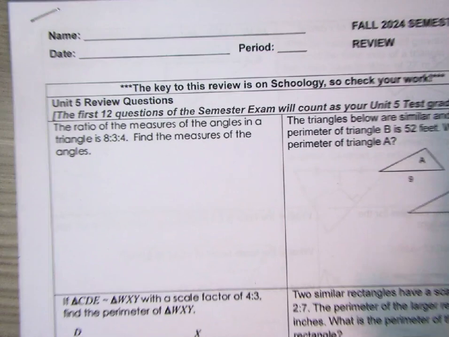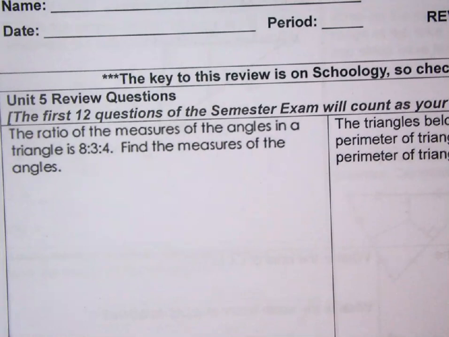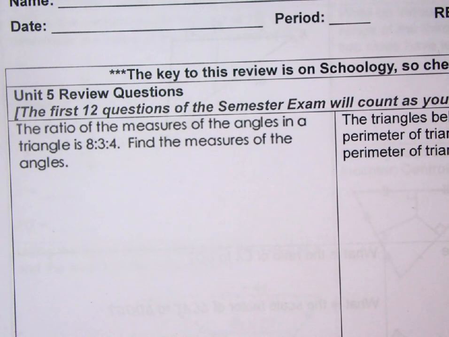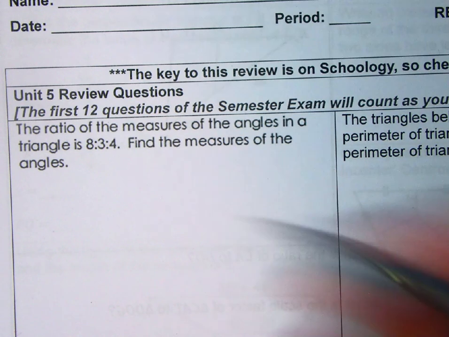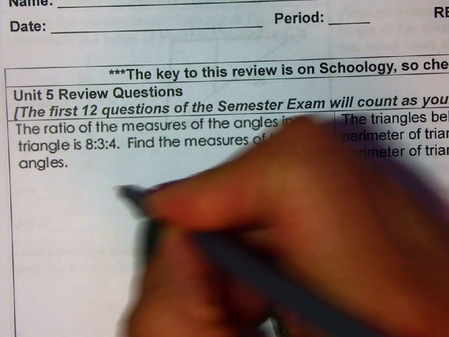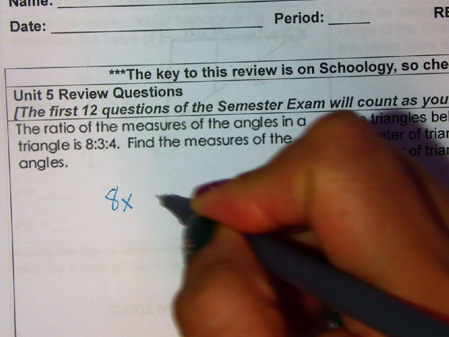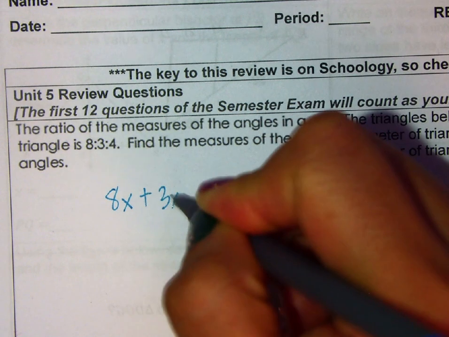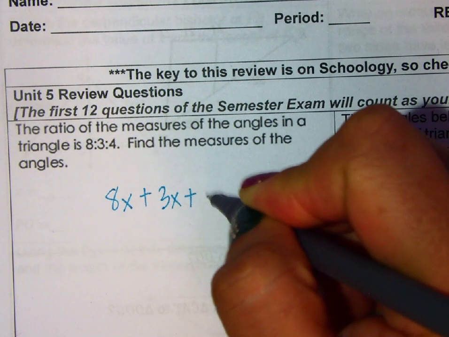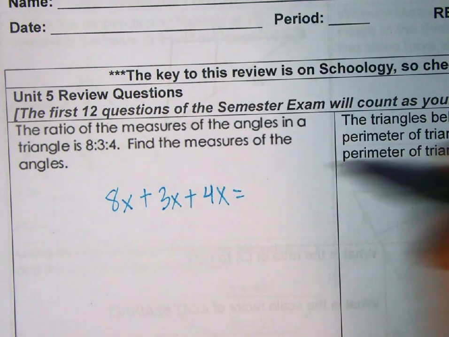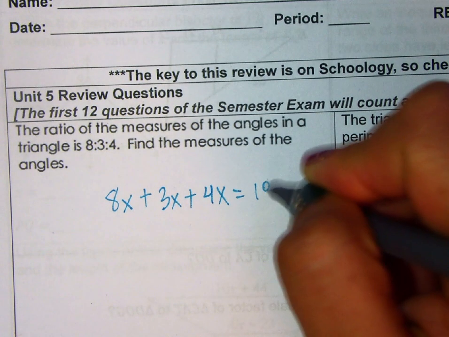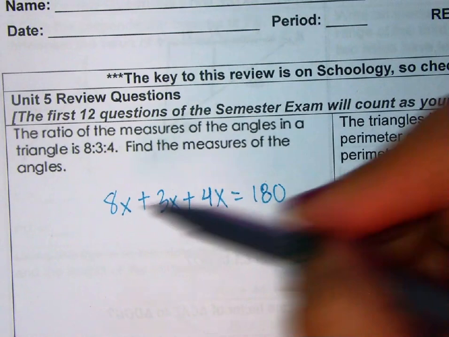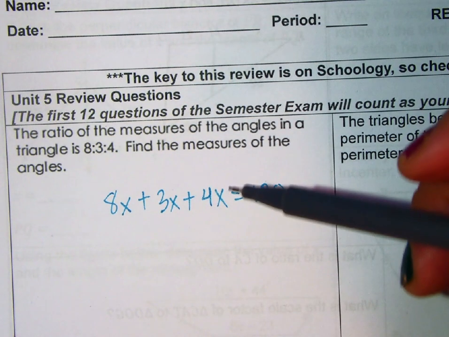Alright, so the first question here we have that the ratio of the measures of the angles in a triangle is 8:3:4. Find the measures of the angles. When we learned this topic, we had to use that ratio and interpret that we have something times 8 plus something times 3 plus something times 4, and all of the angles together will equal 180 degrees. So that x will represent that something that they all have in common.